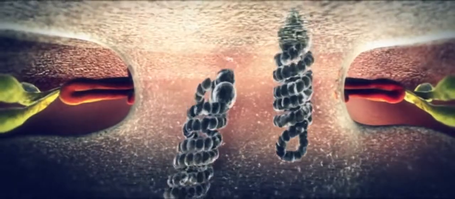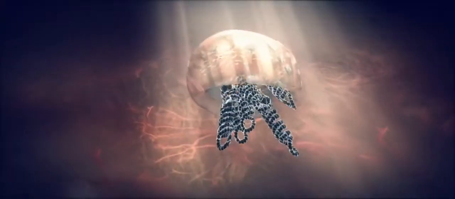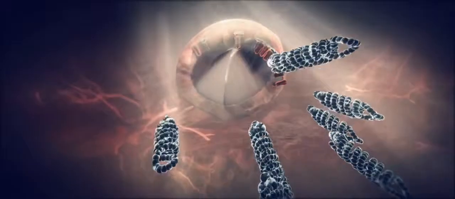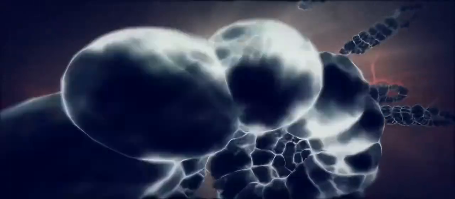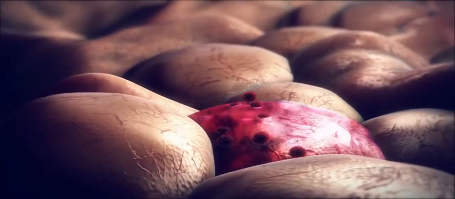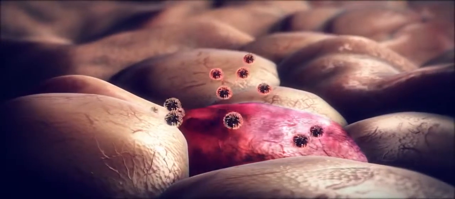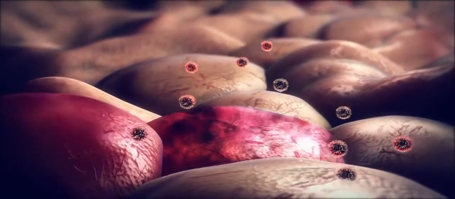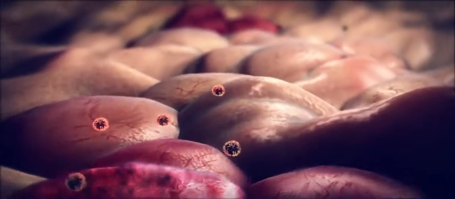After fusion, the viral genome can be released into the cytosol. The 8 viral RNA segments make their way into the cell nucleus, and the production of the new virus begins. Just hours after the initial infection, thousands of new viruses bud off the cell surface and infect neighboring cells.